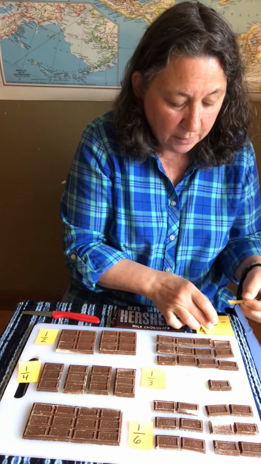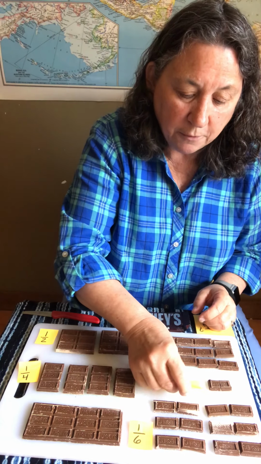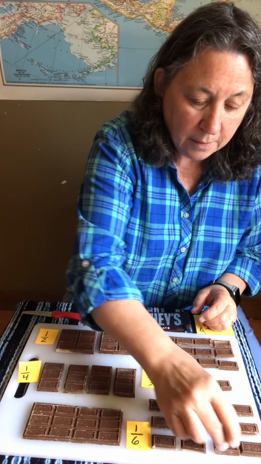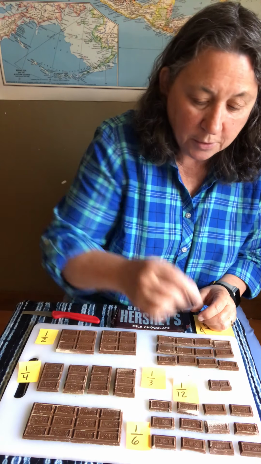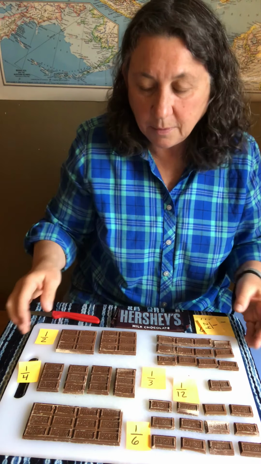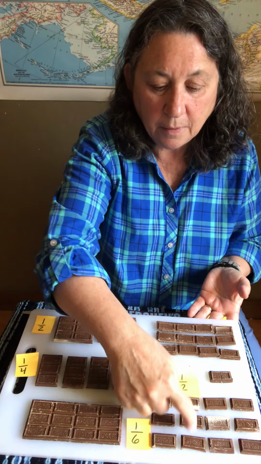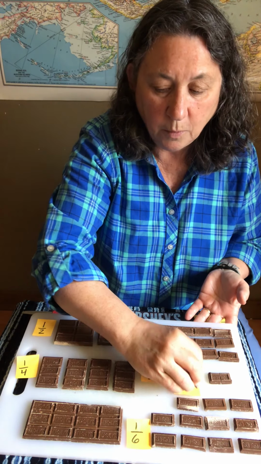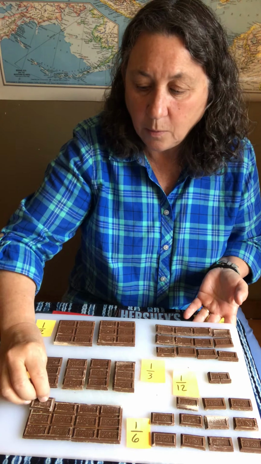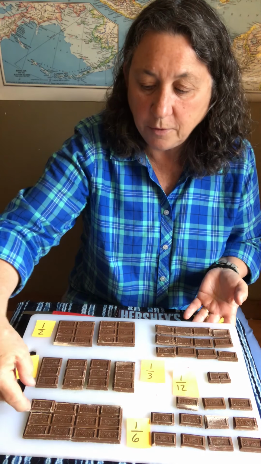Oh well, the poor kids who picked 1/12. That's what it looks like. This is the candy bar broken into 12 pieces. Can you see it okay? Let me tip it up. 12 pieces. Look at how tiny they are. This is 1/12. 1/12 of the candy bar. 1 piece out of 12.